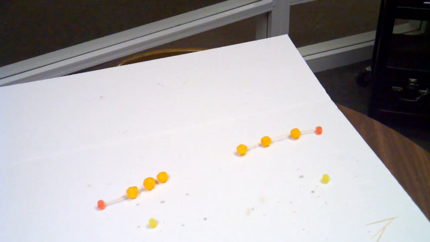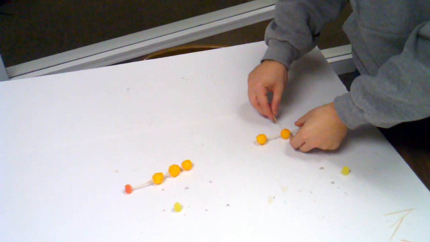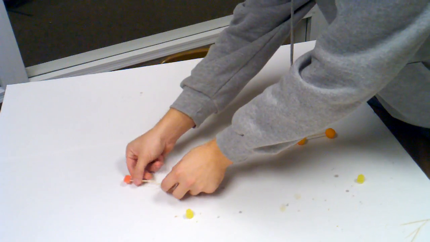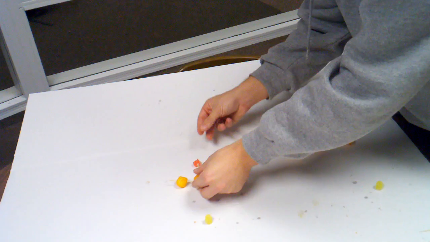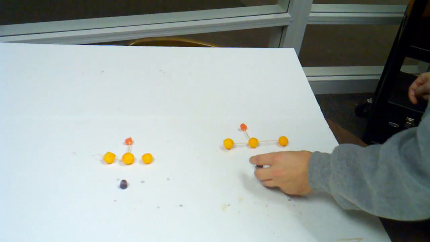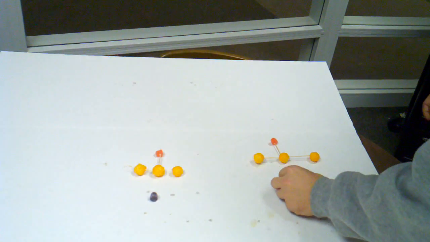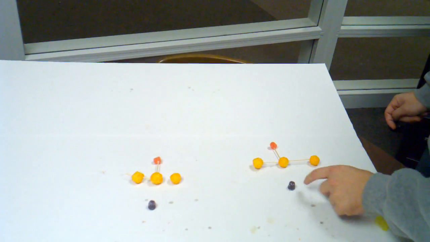Now that you've done that, they'll end up rotating to even themselves out, so like this. Like so. Now, they're going to extract water, H2O, out of these, and then, represented here by the purple ones, you take those away.